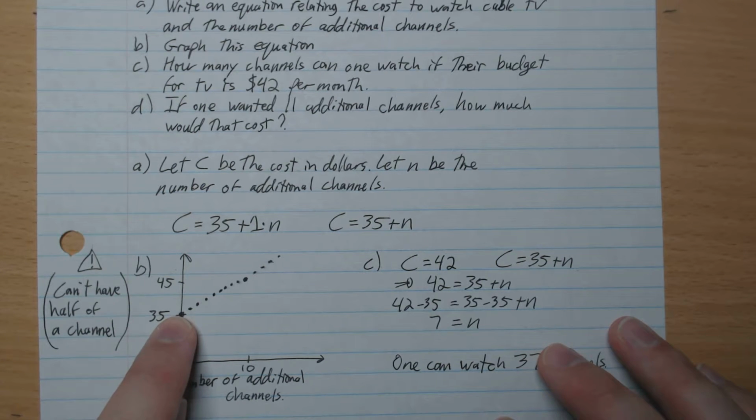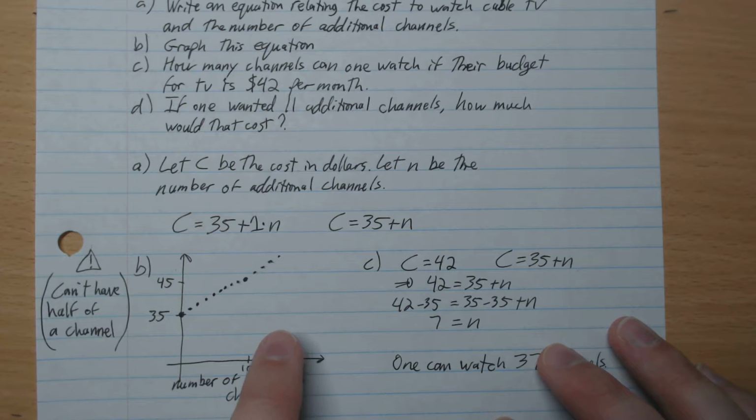So 0 is 35. At 10 additional channels, it's 45. So plot that like that. And we can't have half a channel, so it's going to be a dotted graph like that.